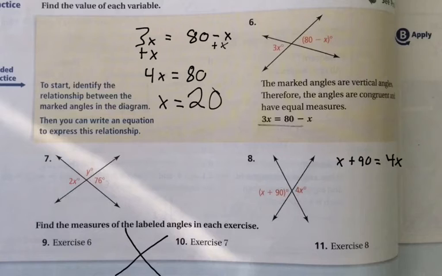Yeah, so on number 8, let's see, what do we do? I would subtract over x, gather my like terms across the equal sign. You have 90 equals 3x. What'd you get for x, guys? 30, good. Which answers the question, we just have to find the value of the variables. Number 10, it wants you to find these angles, all those angles. In order to do that, you have to look back on exercise 7 and figure out what the value of x is. That might help us here.